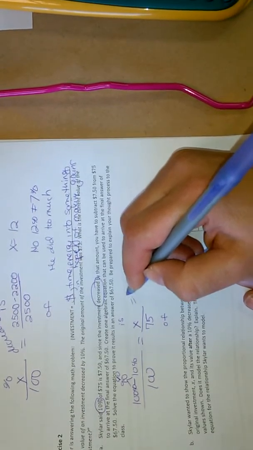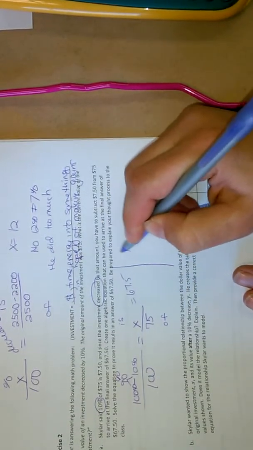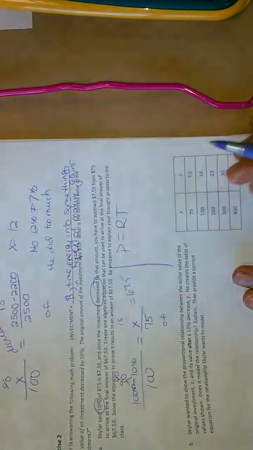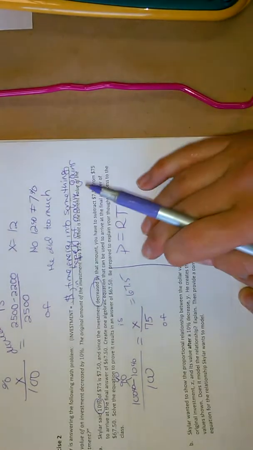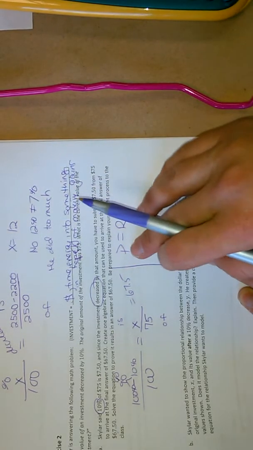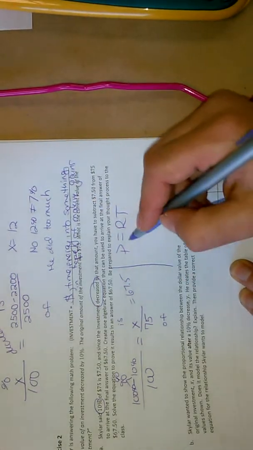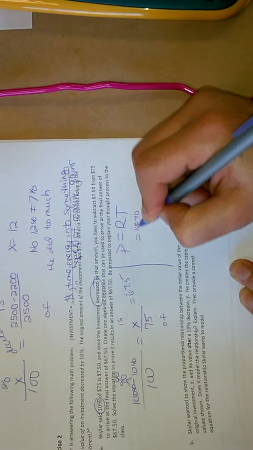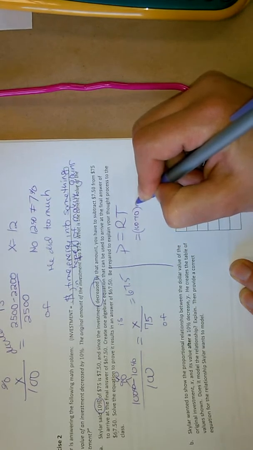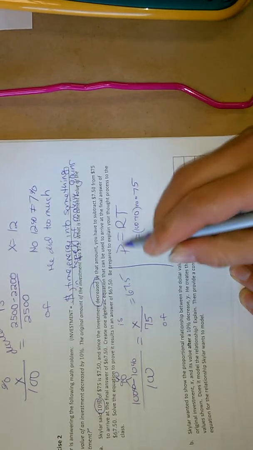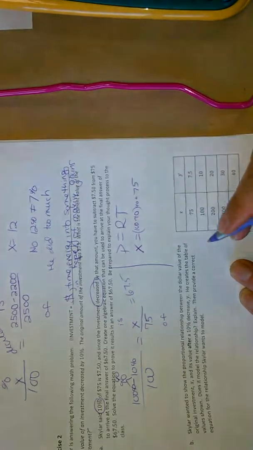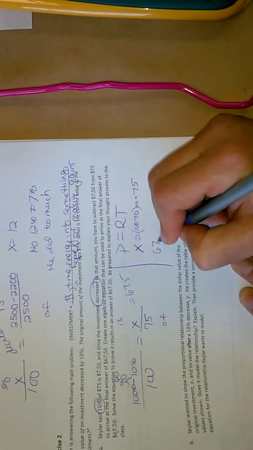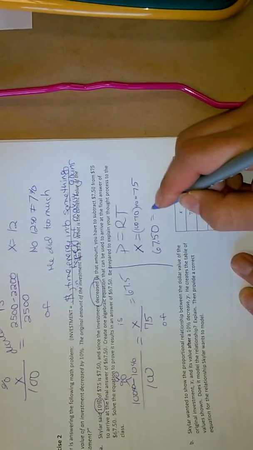You should be proving it's 67.50. Try it again with PERT. Pause the video. Plug in for PERT. Do you know where to put these? The rate was 100 minus 10% of 75. I'm trying to figure out if that part came out 67.50, and it does.